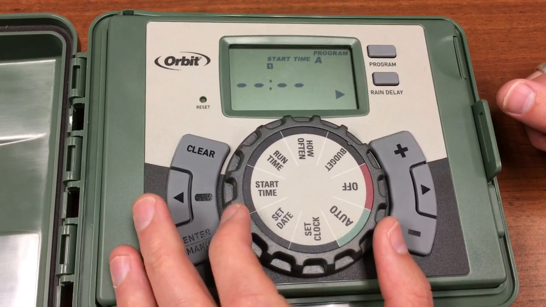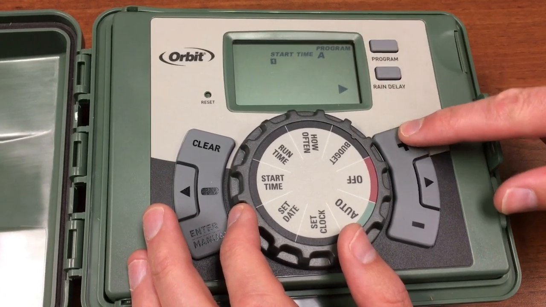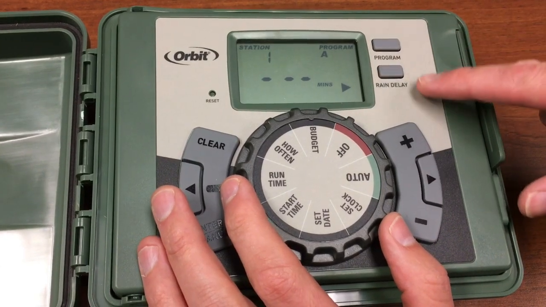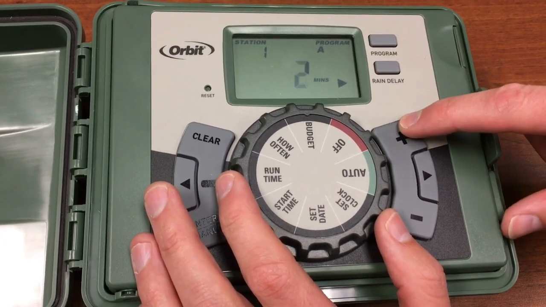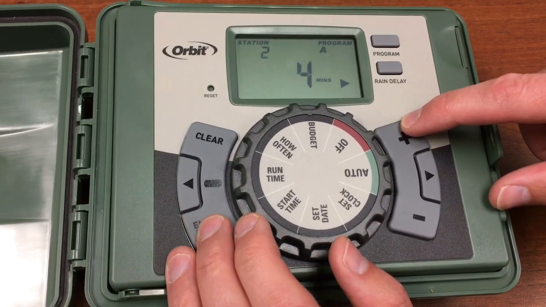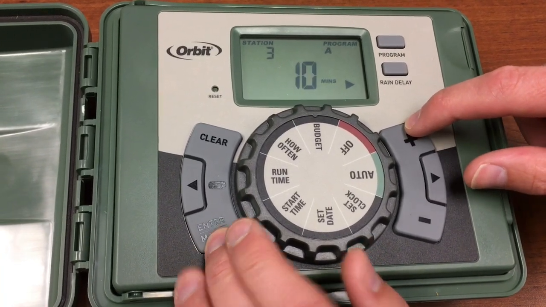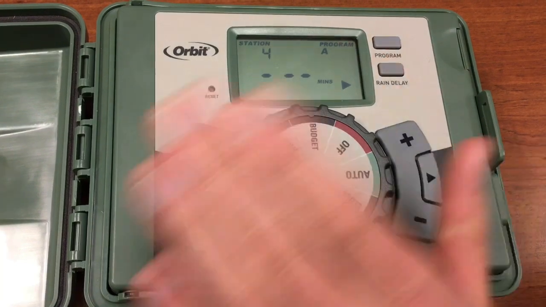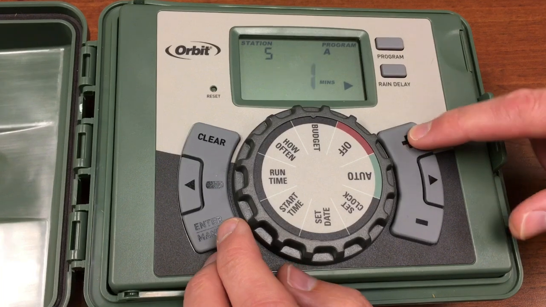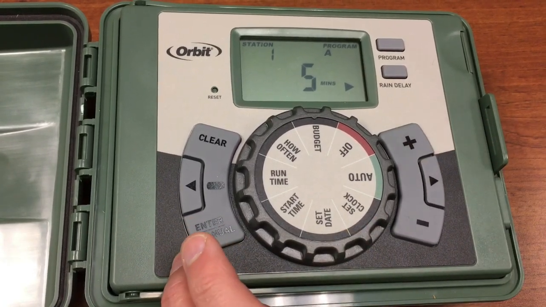Let's go through that. So this one here, we have program A, B, and C. We're in program A, and if we put a start time for 5 a.m., it's going to run through every station for the amount of time I have it set for. So if I set station 1, let's say, for 5 minutes, it'll run station 1 for 5 minutes. Let's say I want to run station 2 for 4 minutes. Station 3, I want to run for 10 minutes. Let's say I wanted to skip station 4, I would just leave it without any time at all, and it would be skipped. And so on, all the way through all the stations. Station 5, station 6, I could add the appropriate amount of time that I wanted to do. So that's what a start time is.